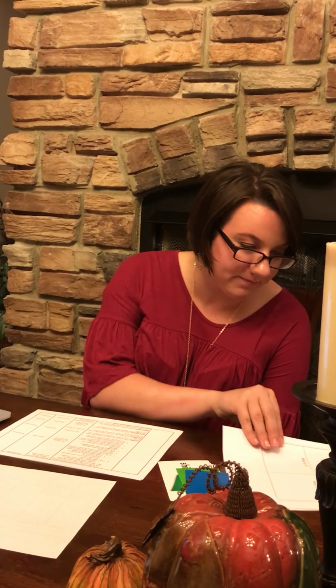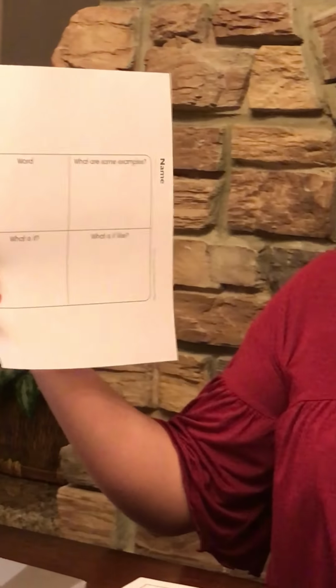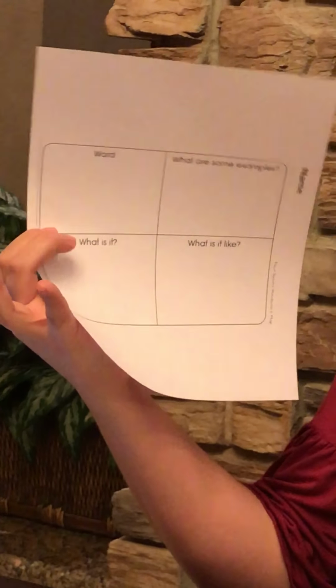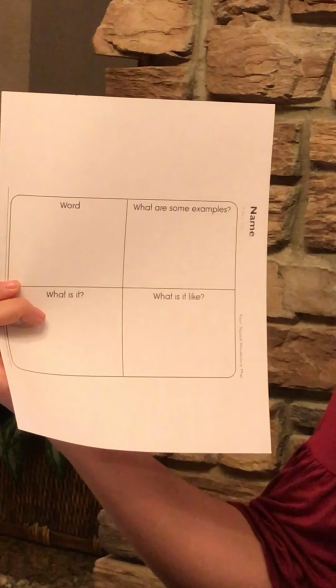And then the second activity that I chose is the learner will complete the Foursquare vocabulary activity. And here is the sheet. It has the examples. The first box says word, and the child might illustrate the word and write it. And then it asks, what are some examples? What is it, and what is it like?